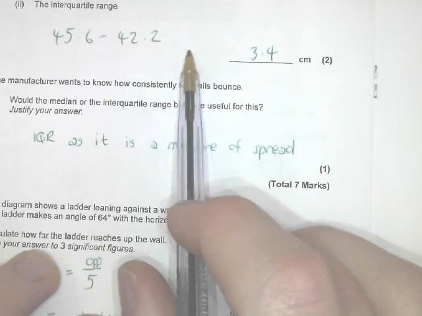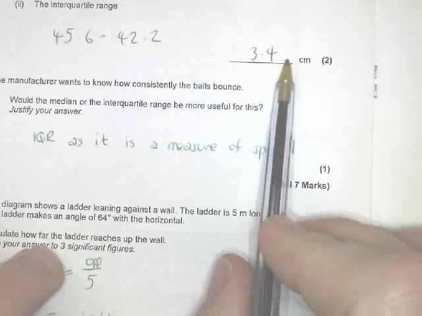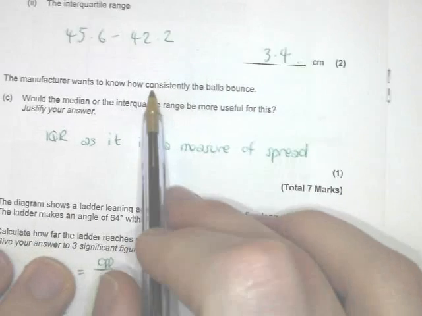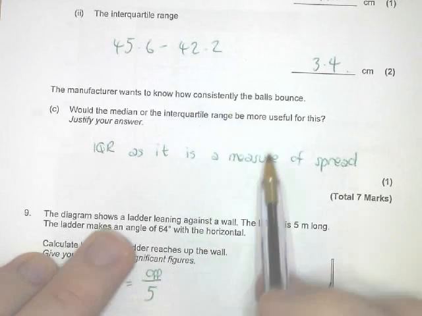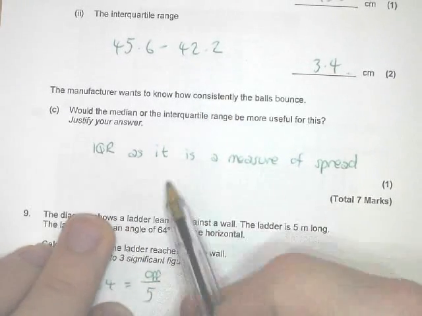Number 9 is a trigonometry question, so label the 2 sides that we're interested in, which is the height of the ladder, the opposite, and the length of the ladder that we've got, which is the hypotenuse. Opposite and hypotenuse tells me that I need to use sine, so I'll substitute into the formula.